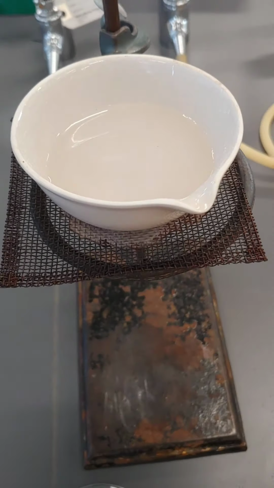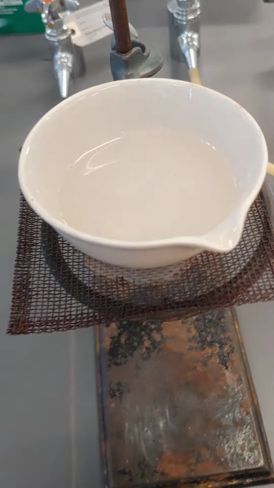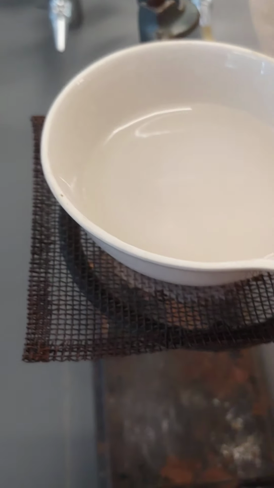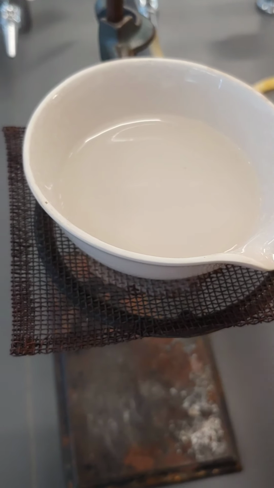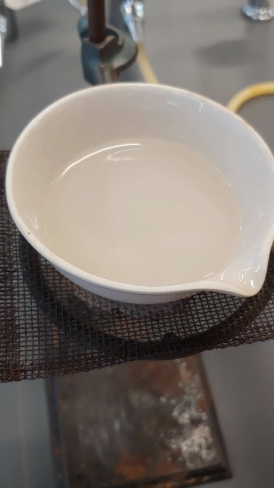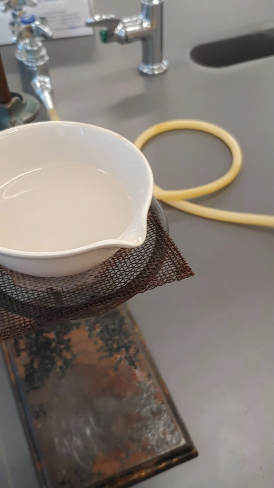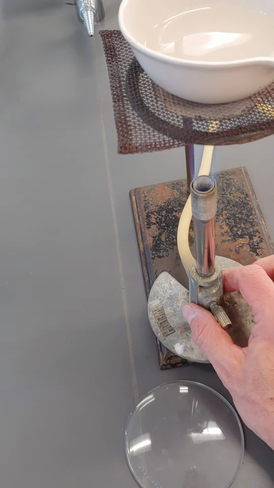Here is the dish that has the salt water that's been poured off of the sand. And so this now I'm going to evaporate, and I have a watch glass that I'm going to place on the top of that so that I don't get any splattering occurring in that process. So I'm going to turn on the gas and begin to heat this up so that I can start evaporating off all the water.